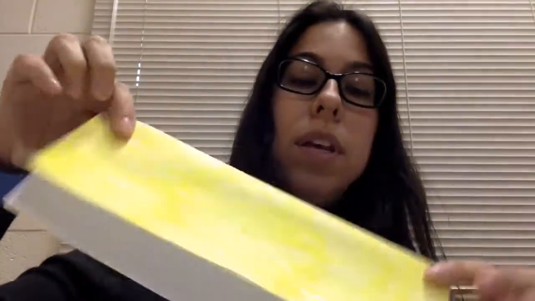So if I take my paper, I'm just going to fold it. I used to call this hot dog style, but you can call it a horizontal fold. And if you notice, one side is yellow and one side is white. Again, you don't have to do this, but I like to separate my colors a little bit.